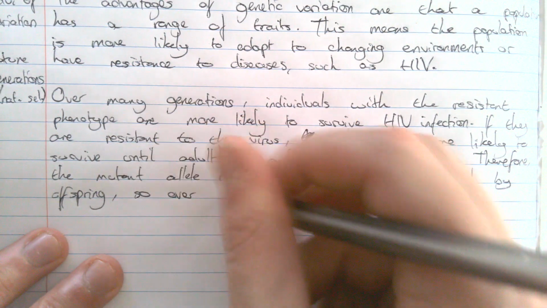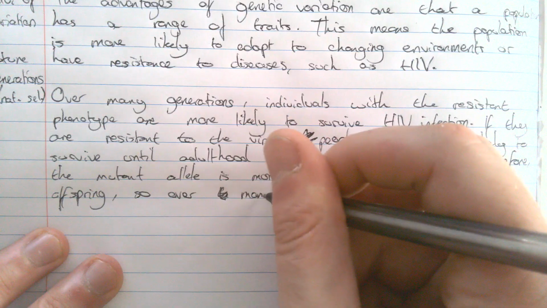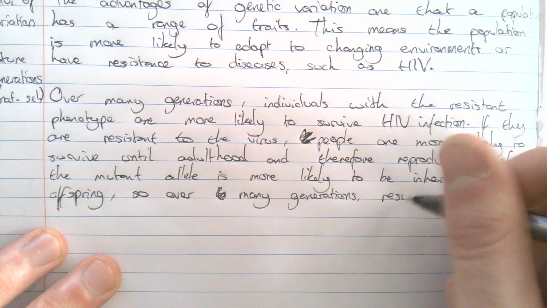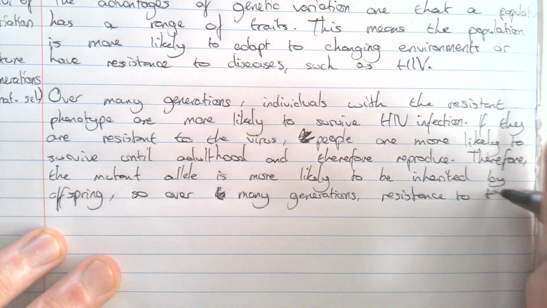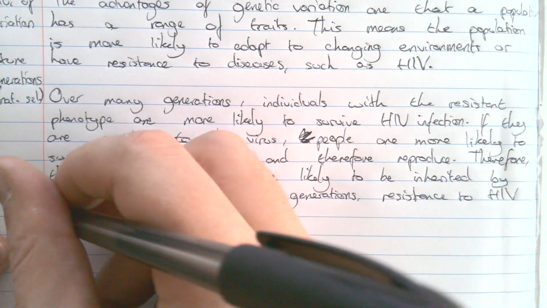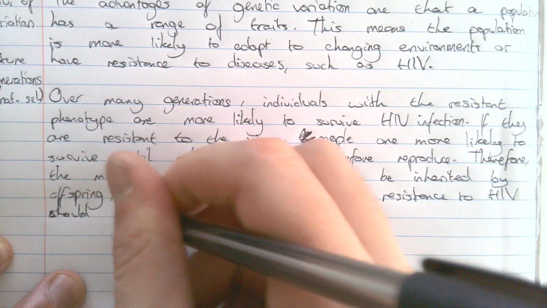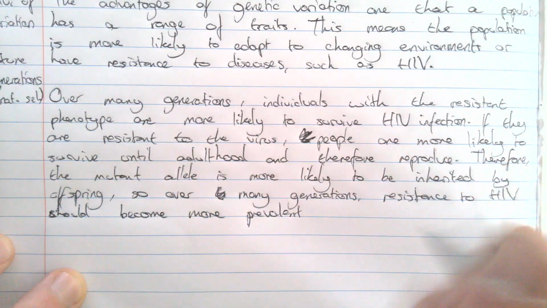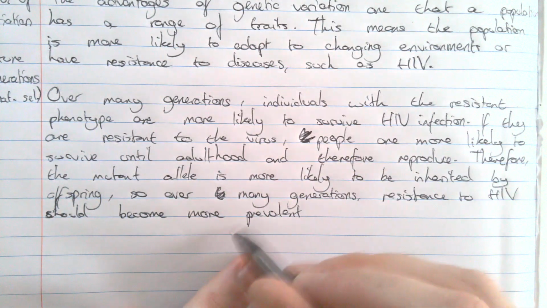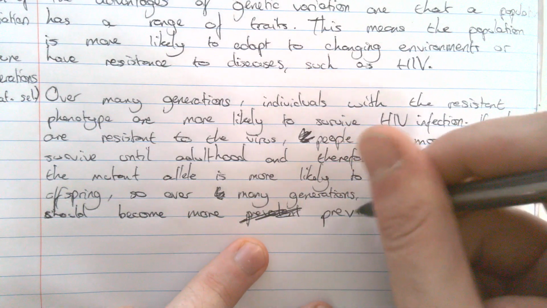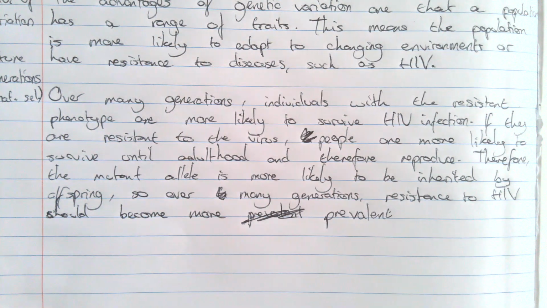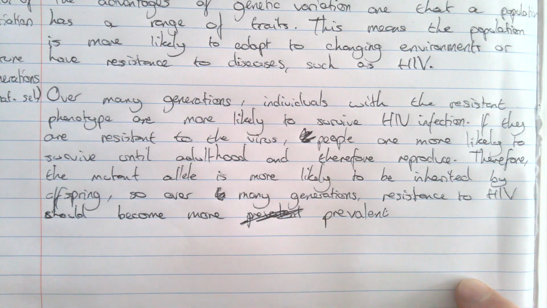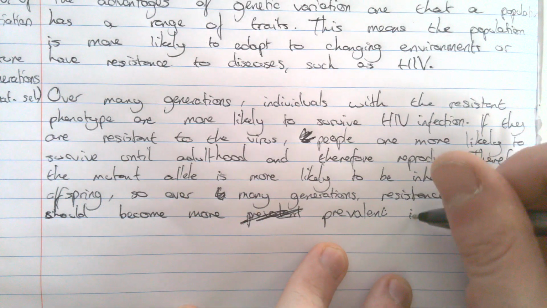So over time, or being a bit more specific, over many generations, resistance to HIV should become more prevalent. Does that say prevalent? Not very well. Prevalent, or it's more common, it's more frequent, or more individuals have this trait. Resistance to HIV should become more prevalent in the population.